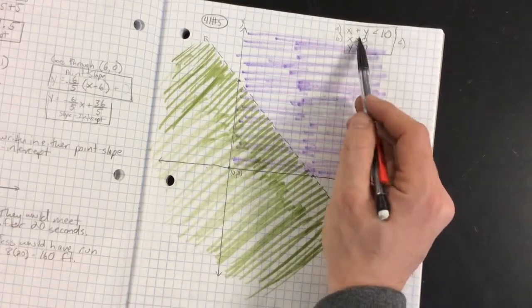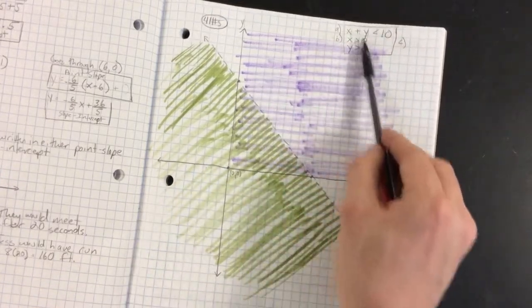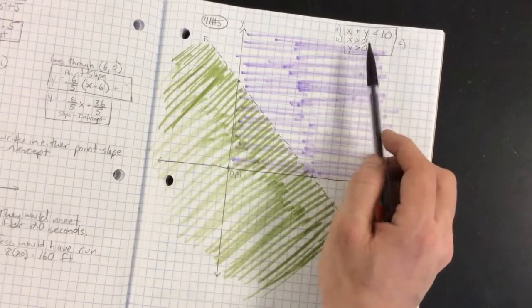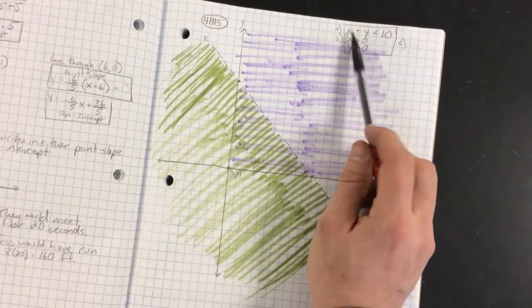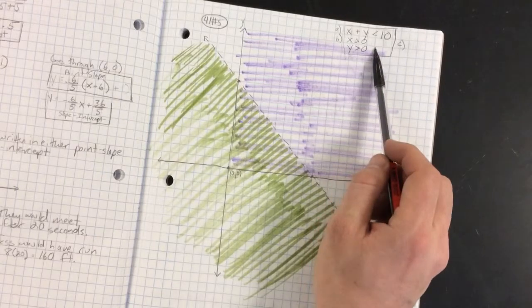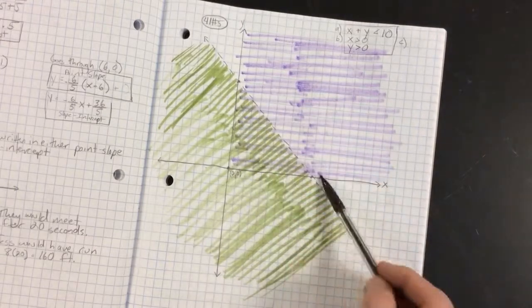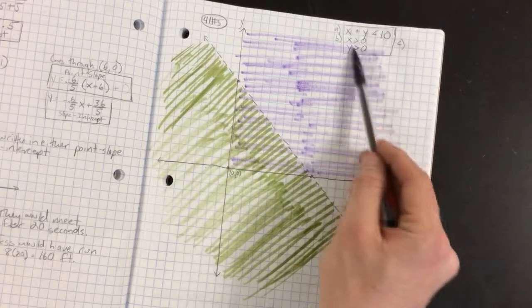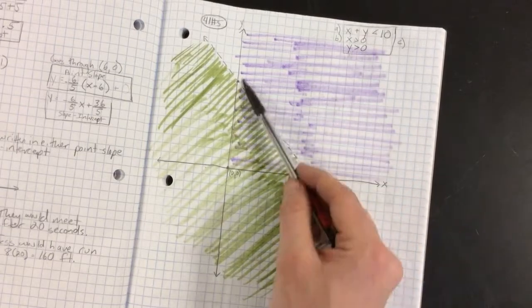These two inequalities sort of define the first quadrant when considered together. And if you consider all three of these inequalities, in other words, the points that satisfy this one, and this one, that's the triangular region here, and that's the answer to part C. This is the system of inequalities that defines this region.